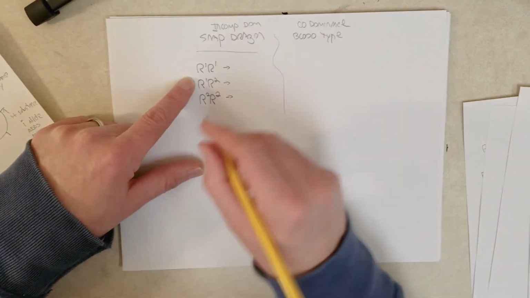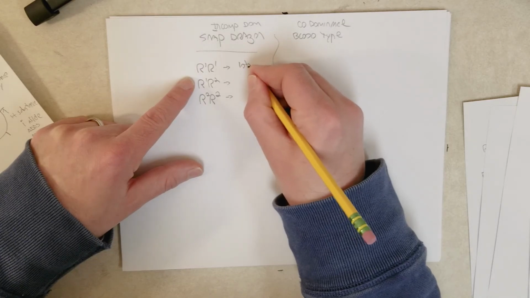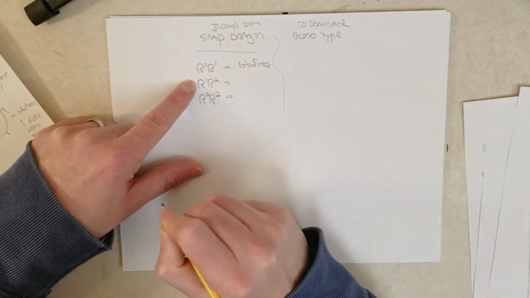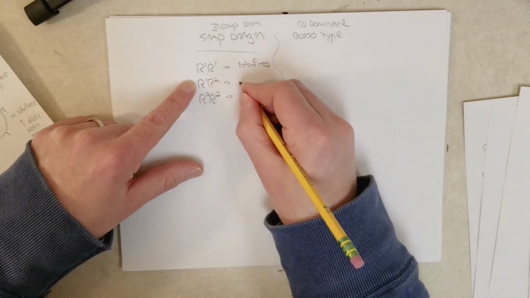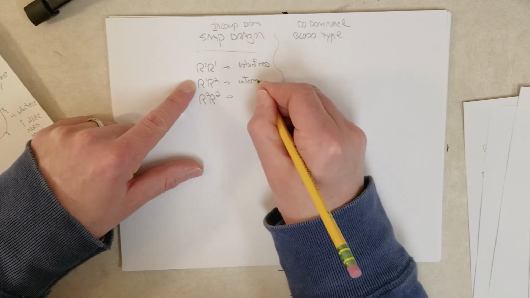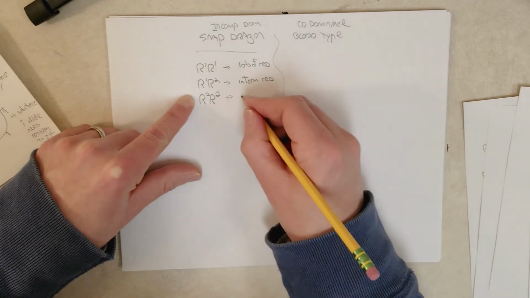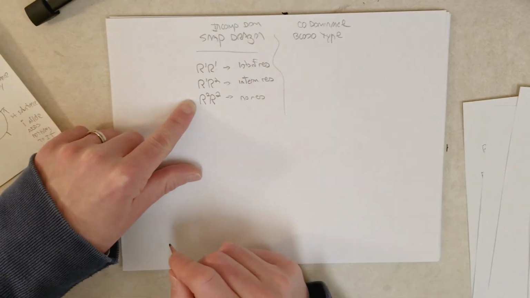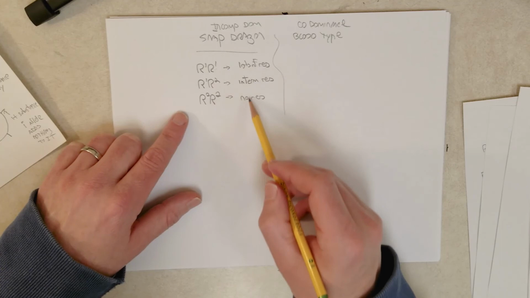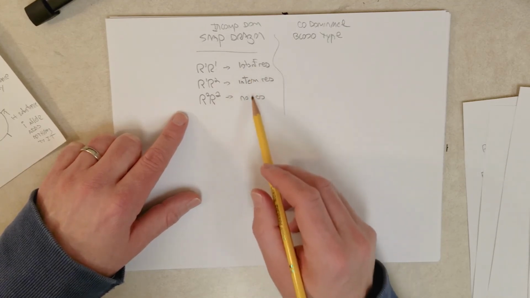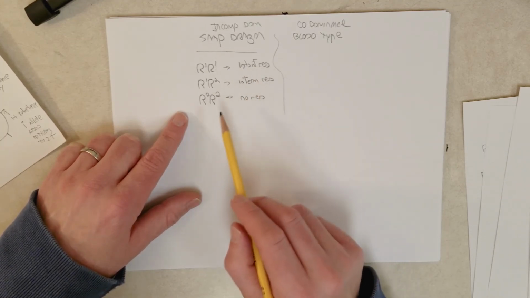And we're dealing with levels of one product. So here, lots of red gives us the red flower. Intermediate red gives us the pink appearing flower. And no red gives us the white flowers. So different levels of one product, the product being the red pigment.